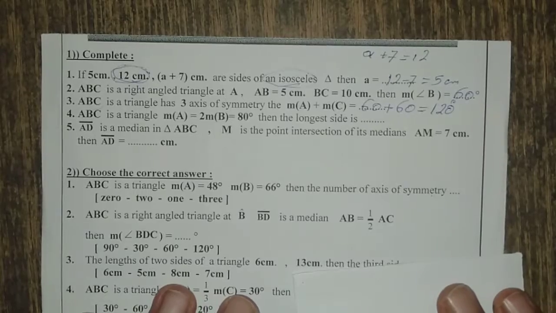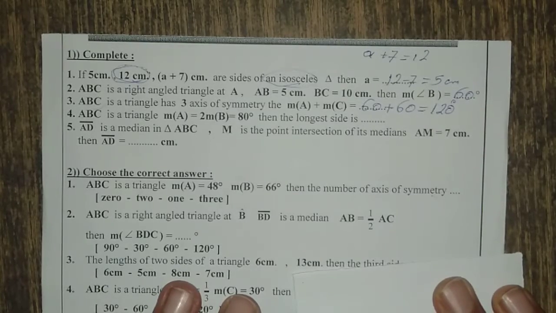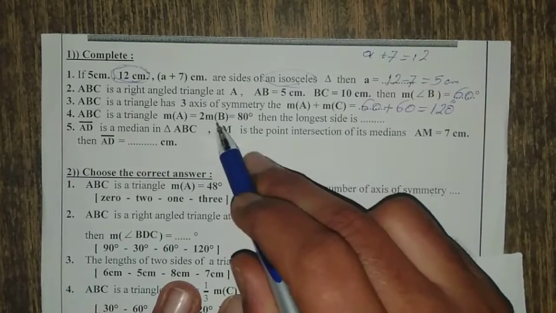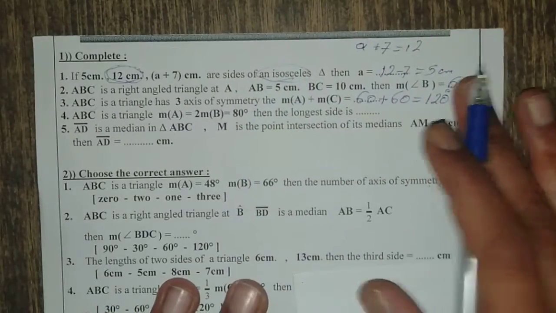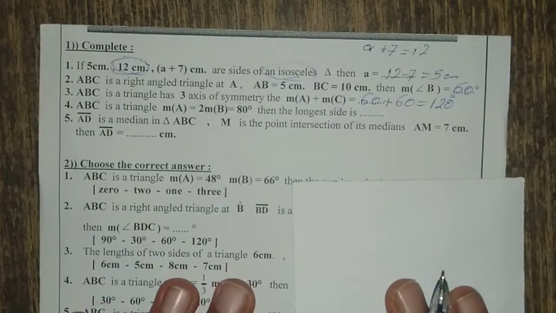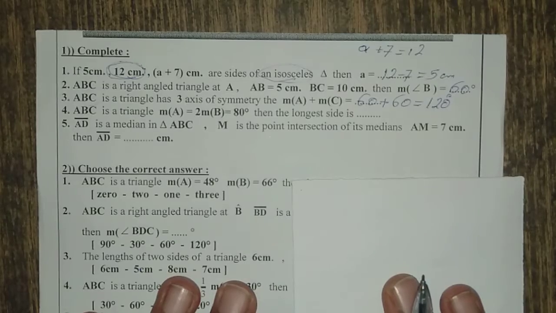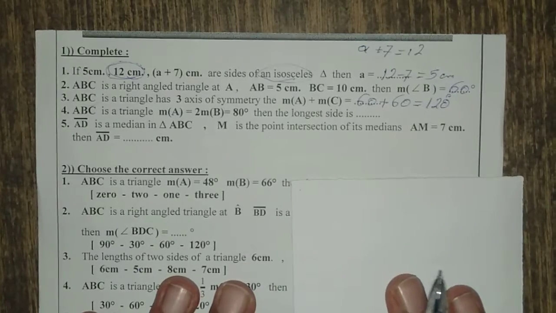Number 4, ABC is a triangle. Measure of angle A equals measure of angle B equals 80, then the longest side. We must know the greatest angle.